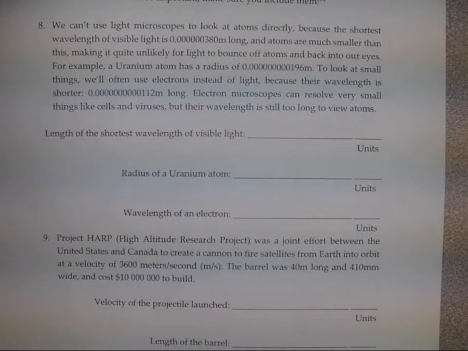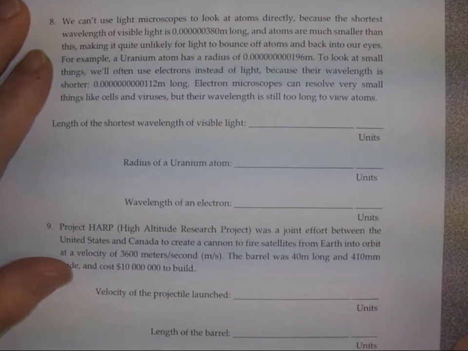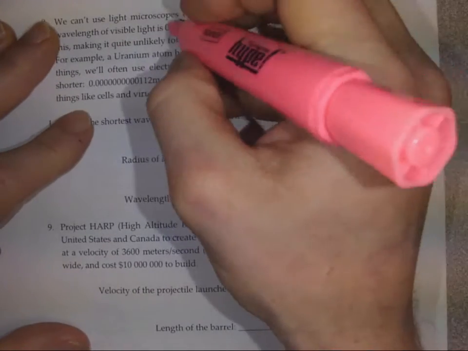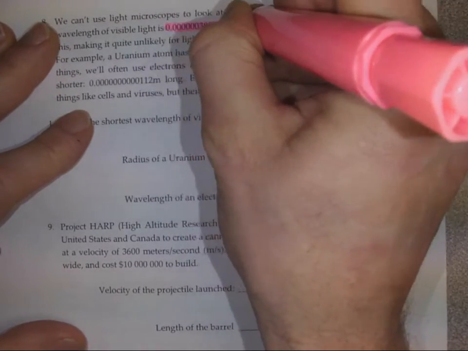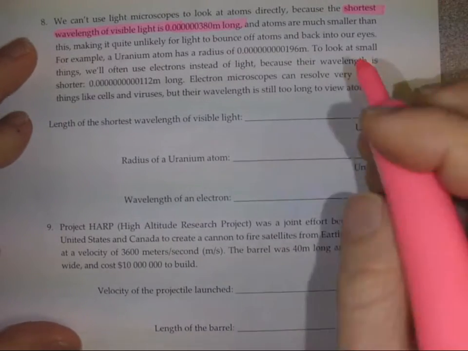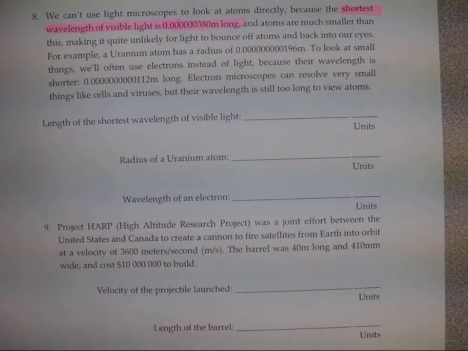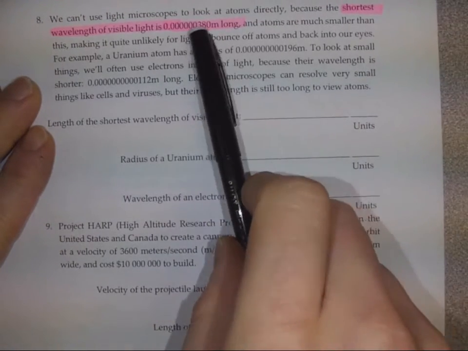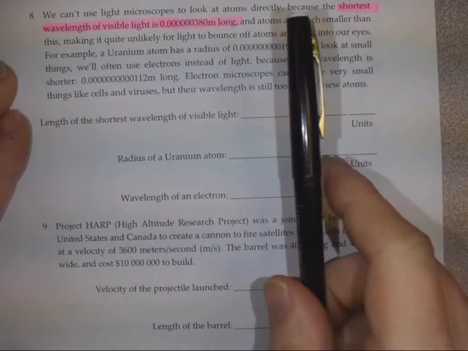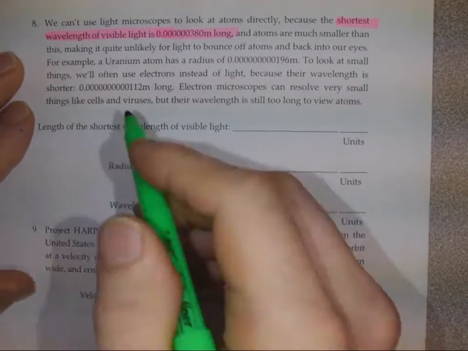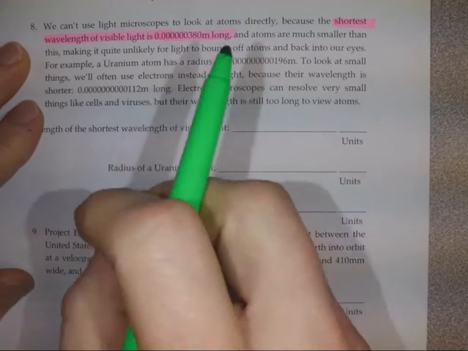Okay. So we can't use light microscopes to look at atoms, because the shortest wavelength of light is, okay, it's this many meters. So wavelength of a visible light, that's the shortest wavelength. And atoms are much smaller than that, which is crazy. So we can't look at things that are smaller in length than light's wavelength itself, at least not using light. So the question is, how do we look at them? What a wild question to try to answer. Turns out the truth is really interesting, and we're only going to look at a slight shade of it.